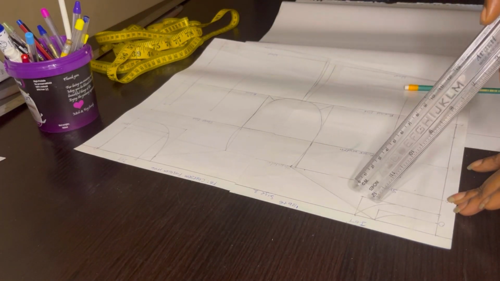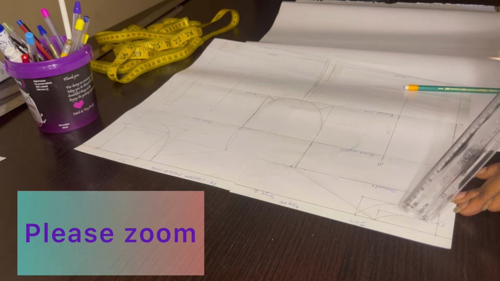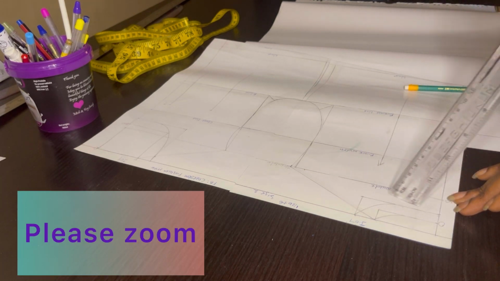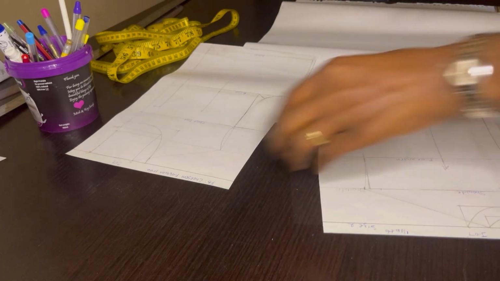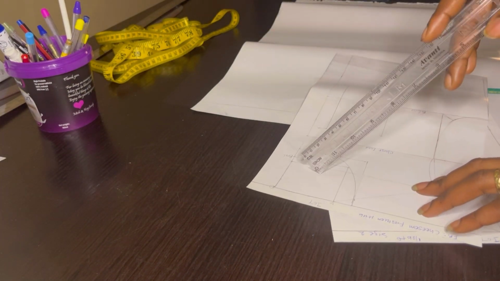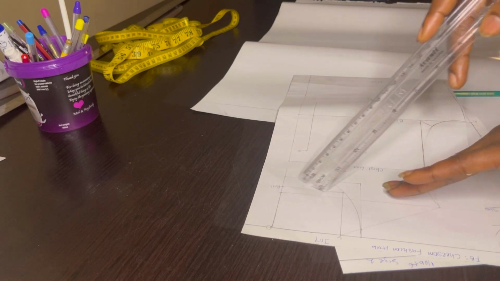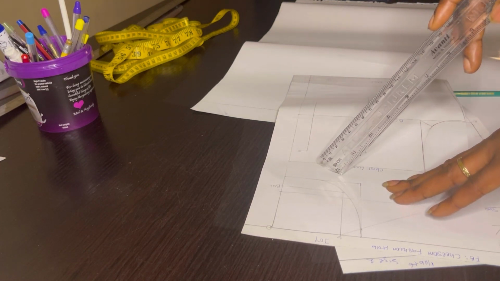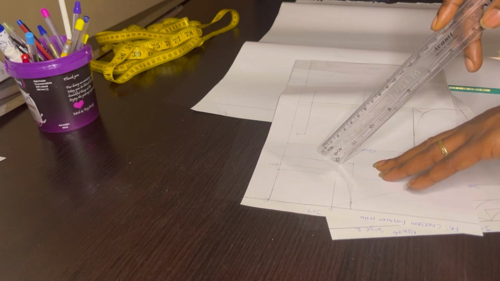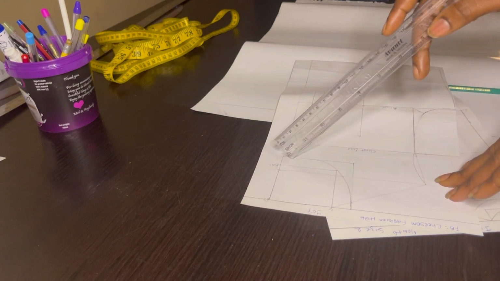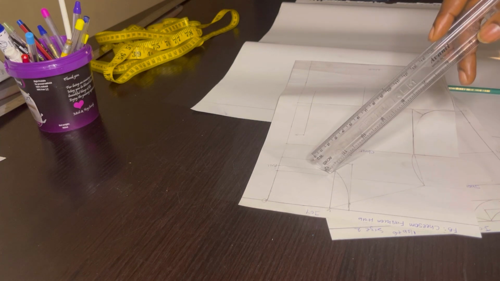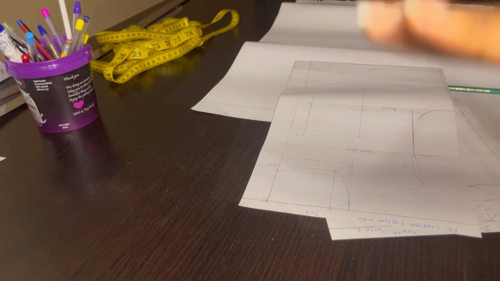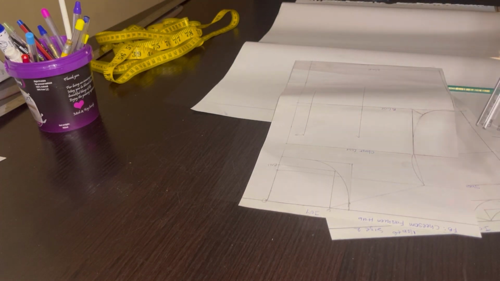So this is the basic neck width, but I have adjusted it to what I want. So this is the neck width that I want. The same applies to this one. This is the basic neck width, but this is the neck width that I want. That is why you are seeing double lines here. I have adjusted it to the neck width or the neck depth that I want.